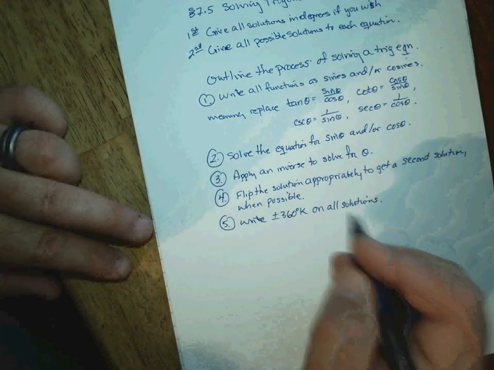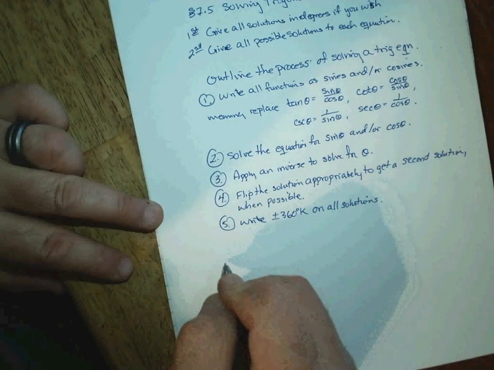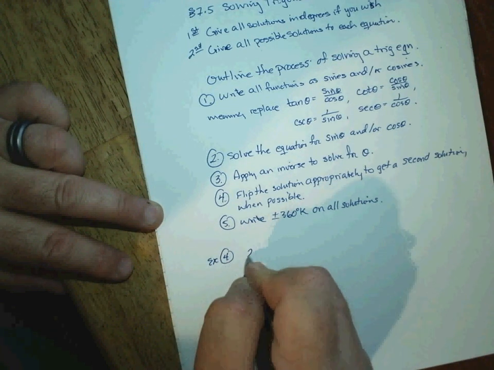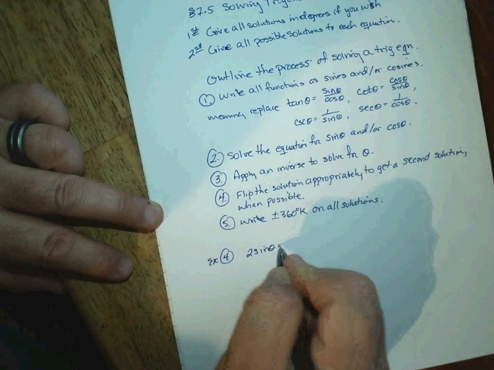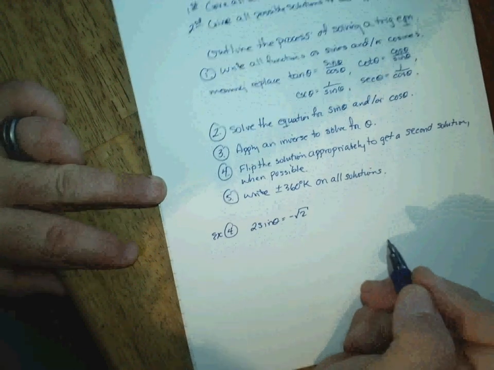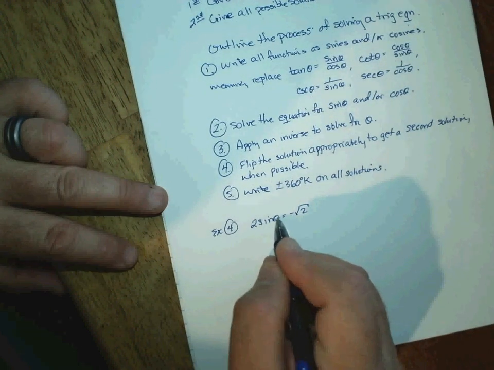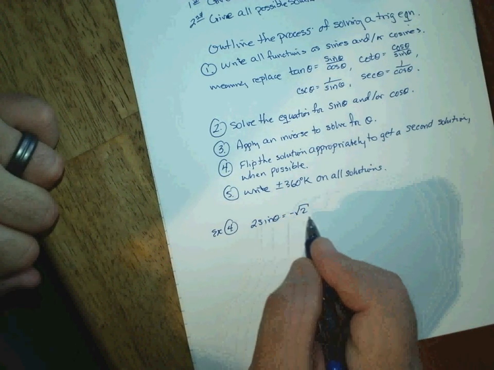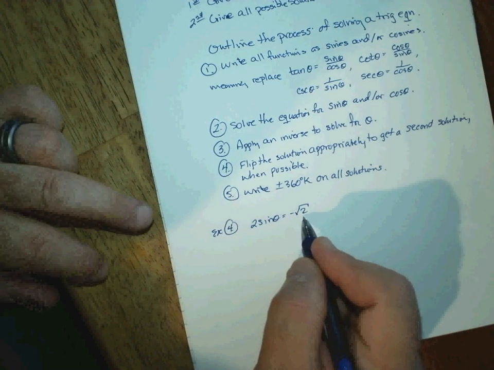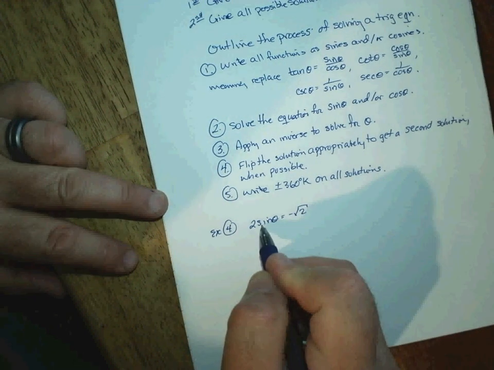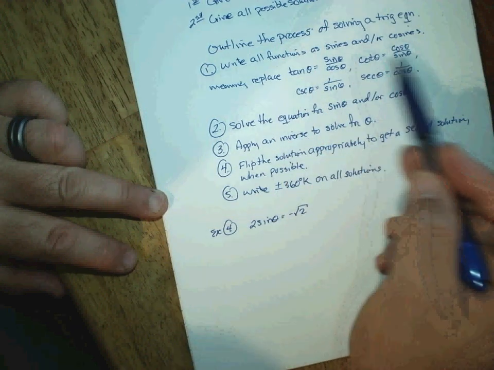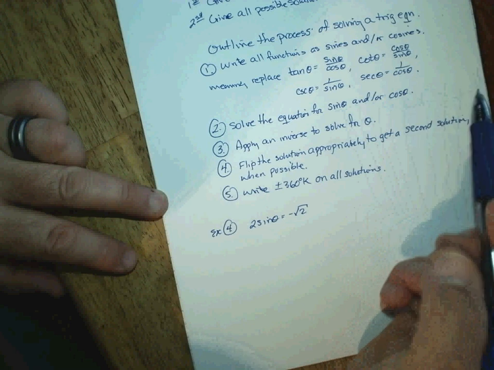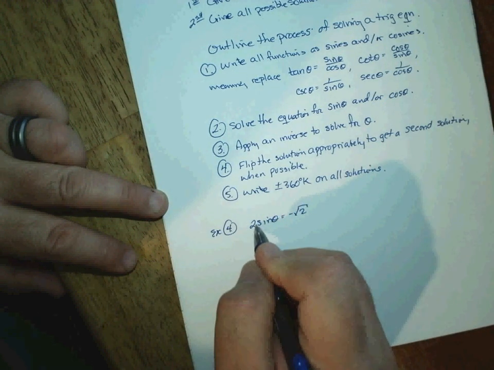All right, so let's look at a very simple example of this process. This is exercise number 4, where the equation is 2 times the sine of theta is negative root 2. I want to solve this for theta, all possible values of theta, such that when I take their sine and multiply by 2, I get negative root 2. Okay? All right, so everything is in terms of sines or cosines already. I now need to solve that equation for, in this case, sine of theta. To get sine of theta by itself, I'm simply going to divide by 2.